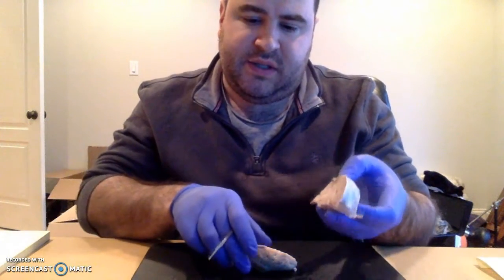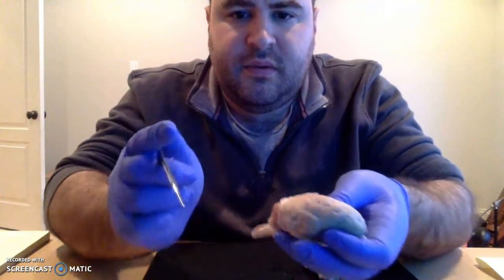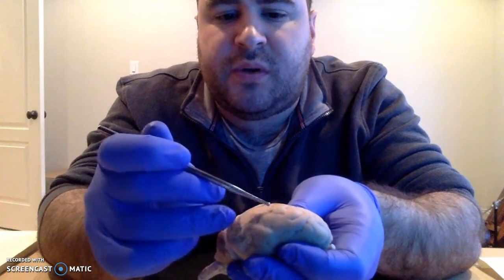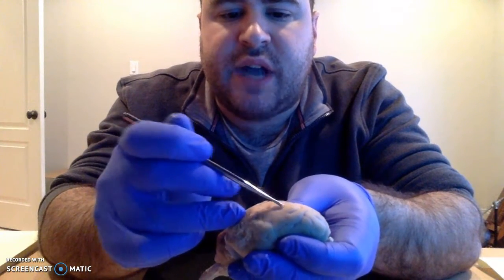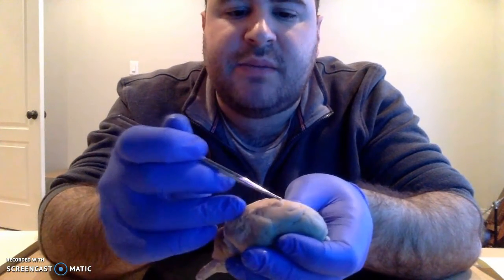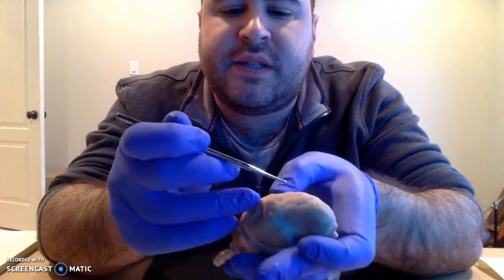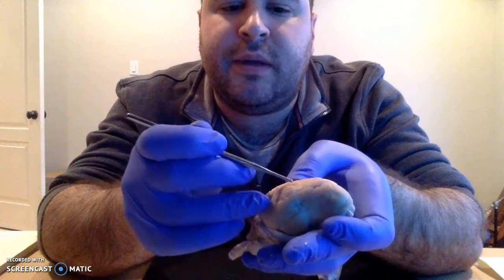On the surface of the brain, you see the little ridges and folds. The deep fissures, those are the sulci, and the ridges are the gyri. Now, the anatomy is not the same as a human, so I can't point out the central sulcus, the post and pre-central gyri, but trust me, they're there.